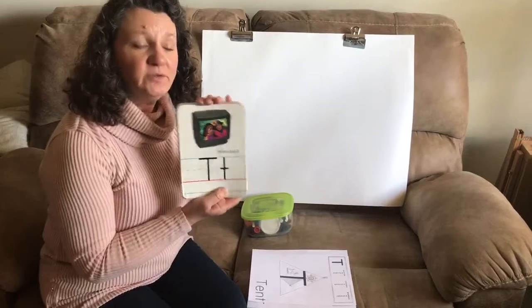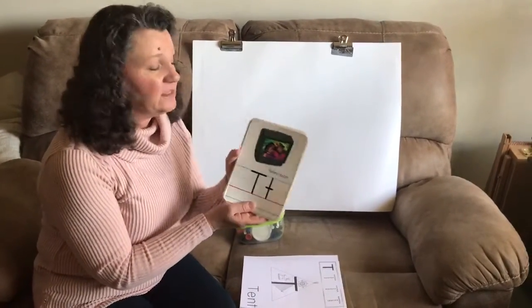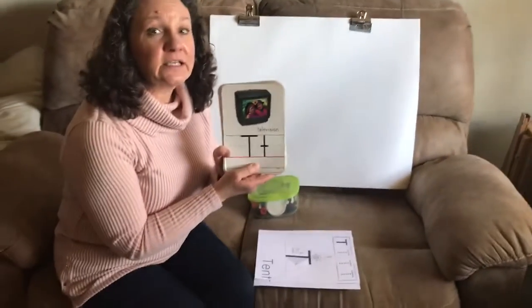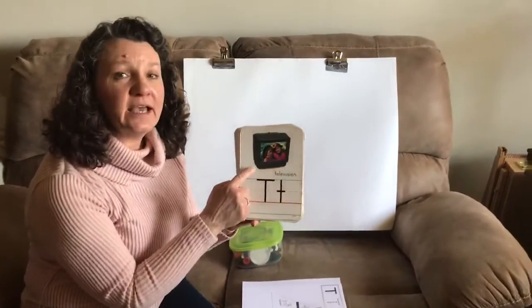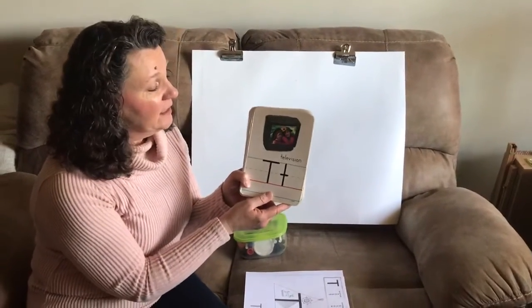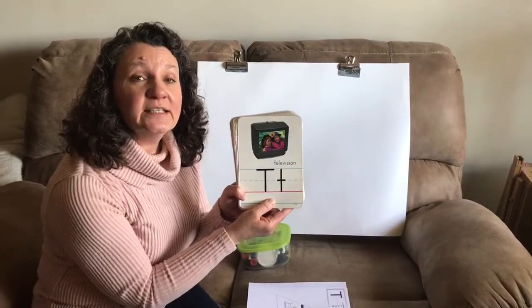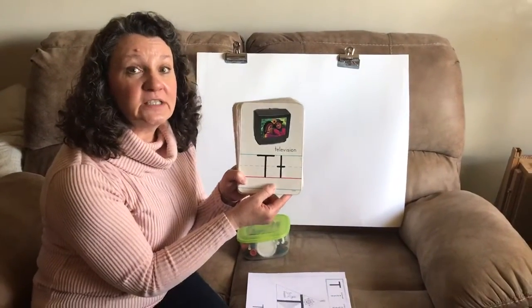All right, now this is our letter T. Remember, we have our capital T and our lowercase t. The T makes what sound? T, t, like in television and tiger and toothpaste. T is for television. T, t, t.